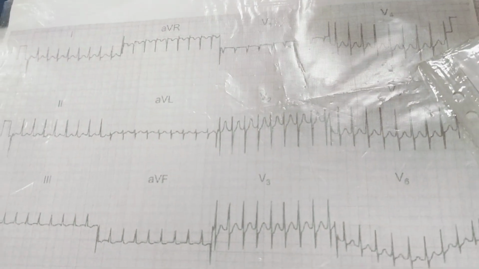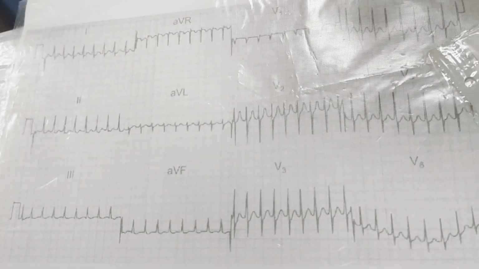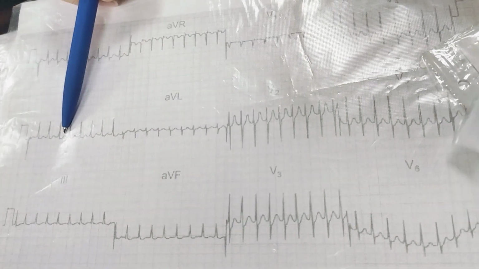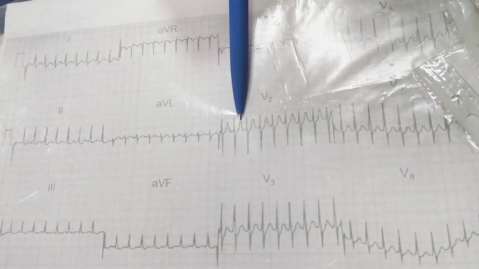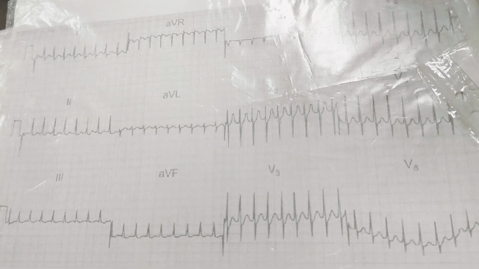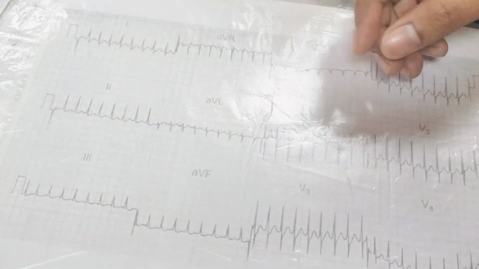Tachycardia with narrow complexes is supraventricular tachycardia. This wave is the T wave, so it is non-sinus. Supraventricular tachycardia.